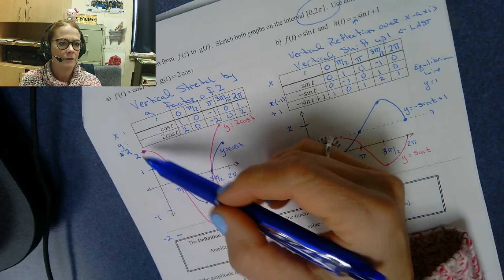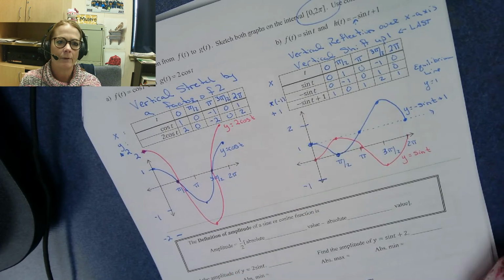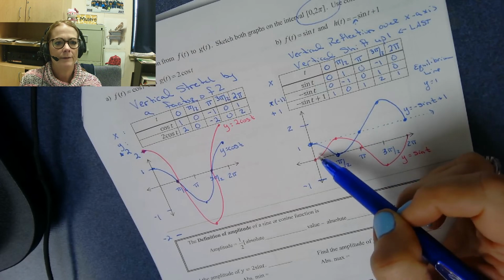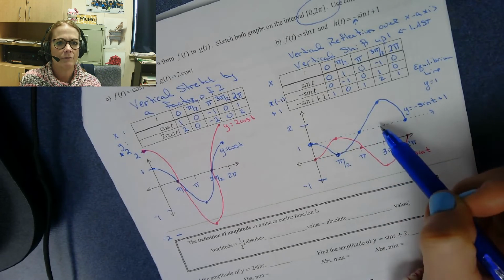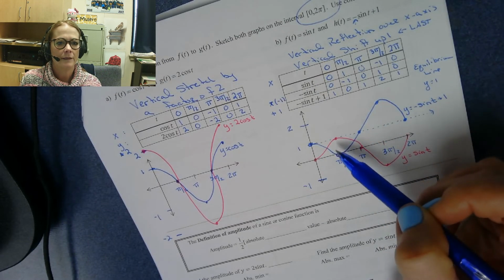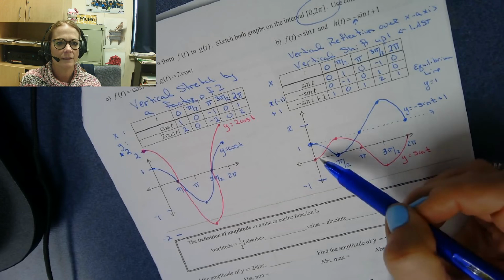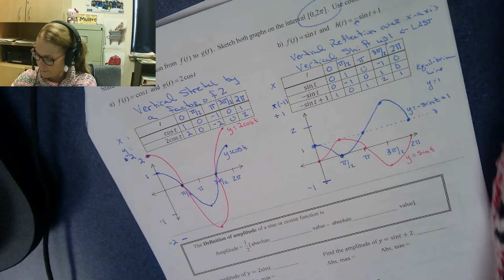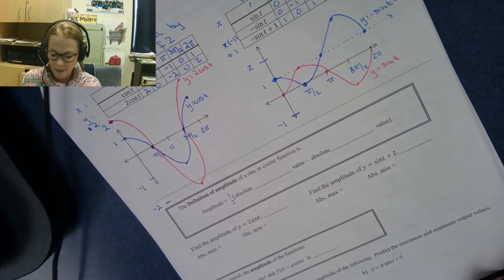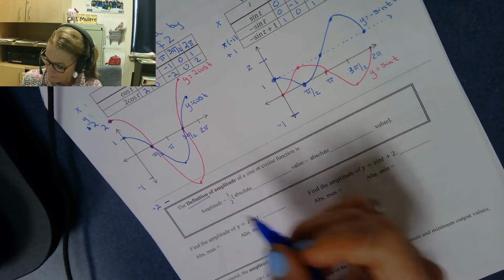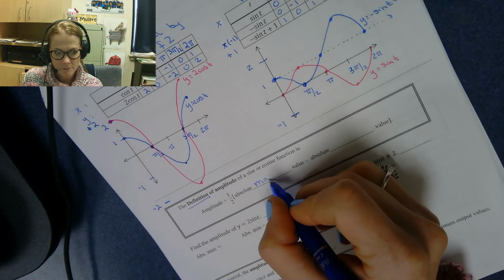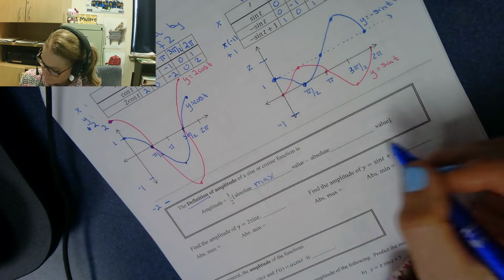So that's a distance of 2. That's a distance of 2. Amplitude's always positive. Okay, and so both of these have an amplitude of 1. From the equilibrium line, this traveled up 1 and down 1, and regular old sine travels up 1 and down 1. So I'm going to make it sound more complicated than it is. The definition formally of amplitude is 1/2 the absolute max value minus the absolute min value.